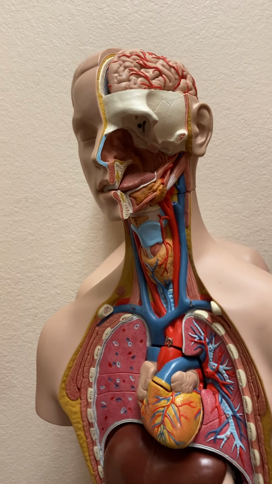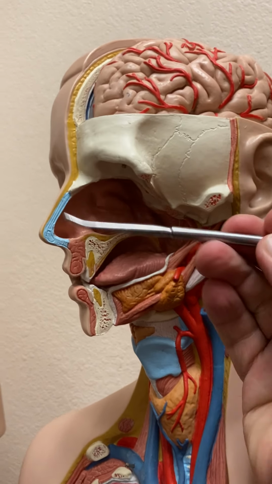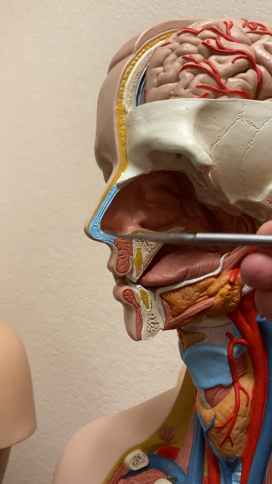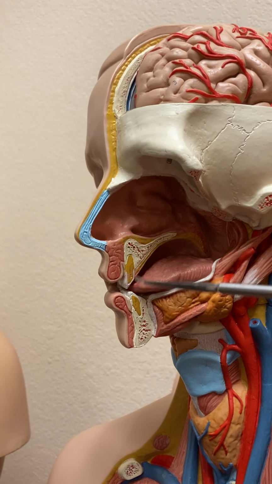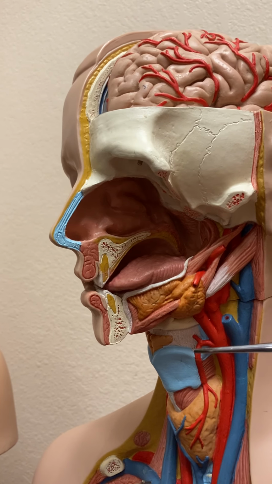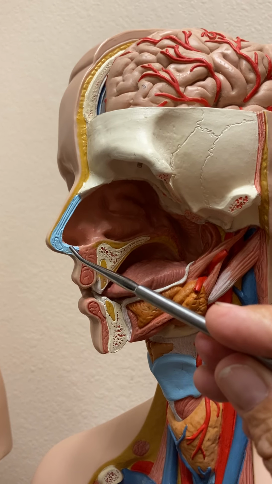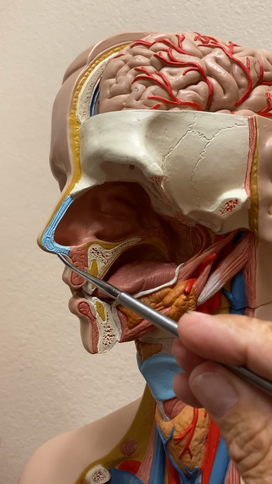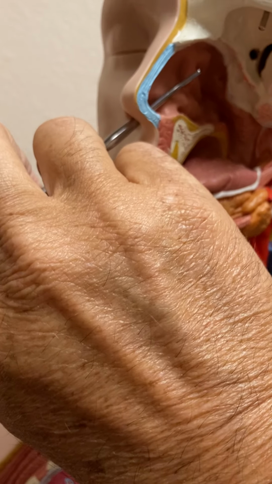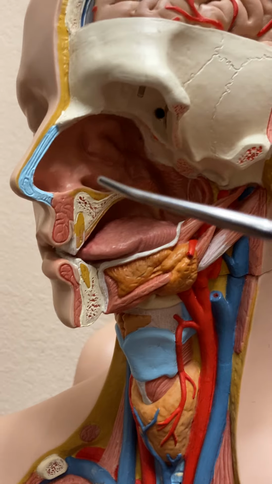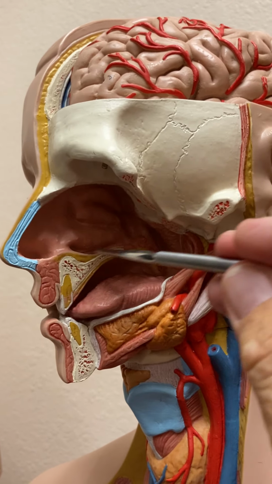So the major structures here on this torso model are, of course, we've got to get the air in. So we're supposed to breathe through our nose, but some people do breathe through their mouth or both. But the mouth is really considered part of the digestive tract. So we're going to cover the nose as the beginning of the respiratory tract. The nares is the hole that the air goes in. And then the air enters the nasal cavity.